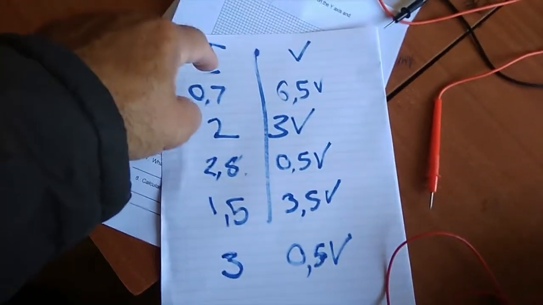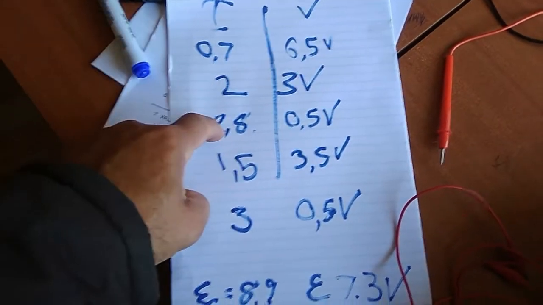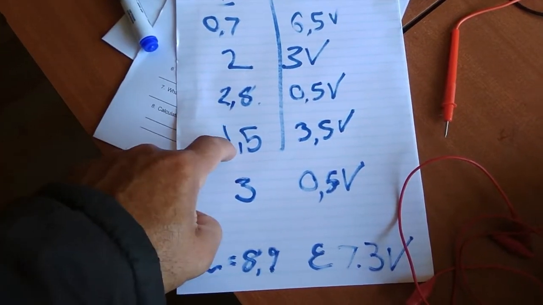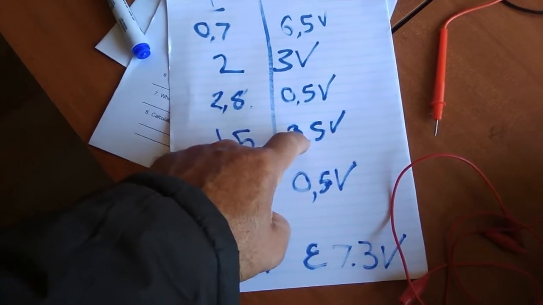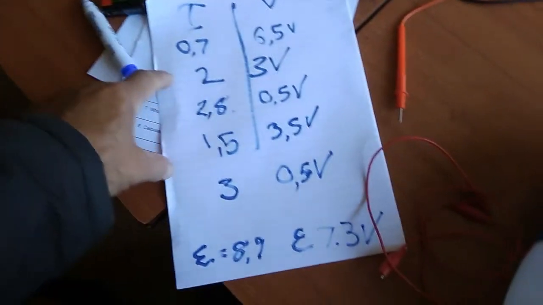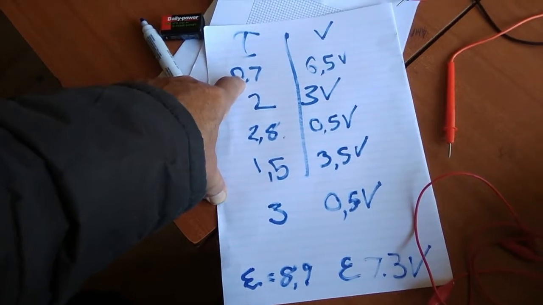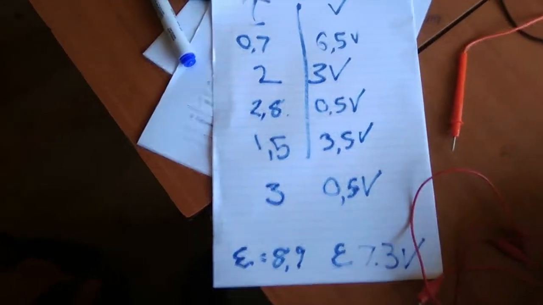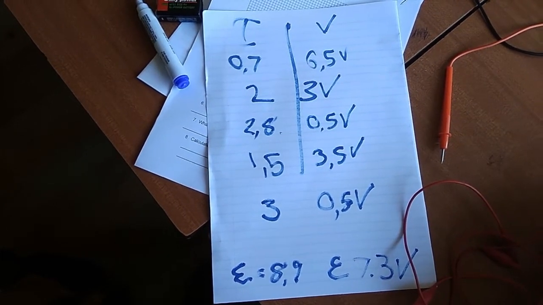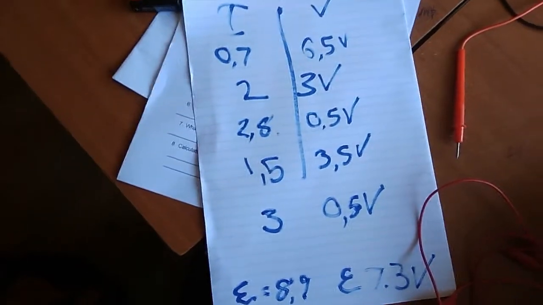Just have a look then at our table. There's our amps, there's our volts. When we had 0.7 amps, we had 6.5 volts. When we had 2 amps, we had 3 volts. When we had 2.8 amps, we had 0.5 volts. When we had 1.5 amps, we had 3.5 volts. And when we had 3 amps, we had 0.5 volts. So I guess that must be correct. So now we've just got to plot a graph of this stuff. Do you see how easy it was relatively to get our readings? Let's hope we took our readings and measurements correctly. Let's draw a graph.